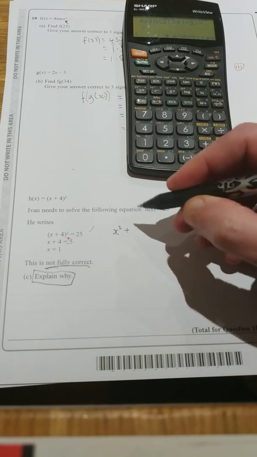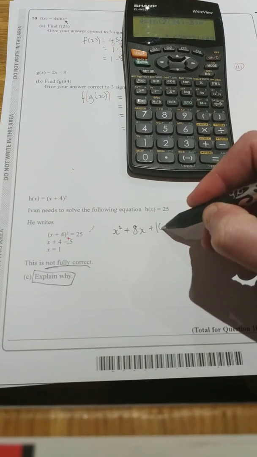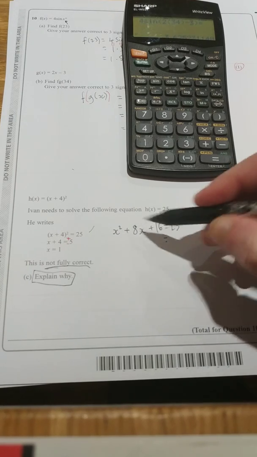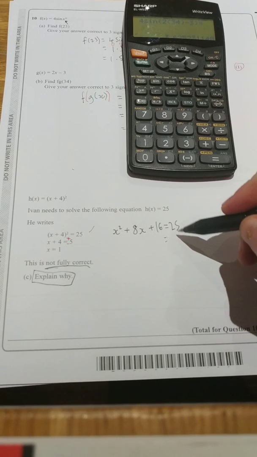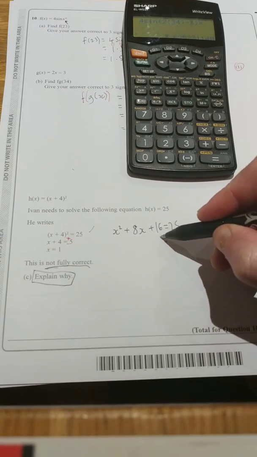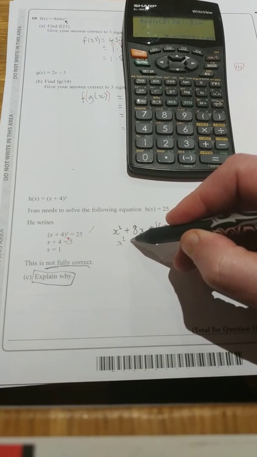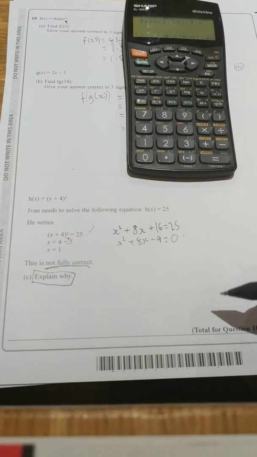That would give you, use your grid method again, that will give you, and either this way or that way will both show you that you end up with, so let's take away 25 both sides. That gives me x squared plus 8x minus 9 is equal to 0.